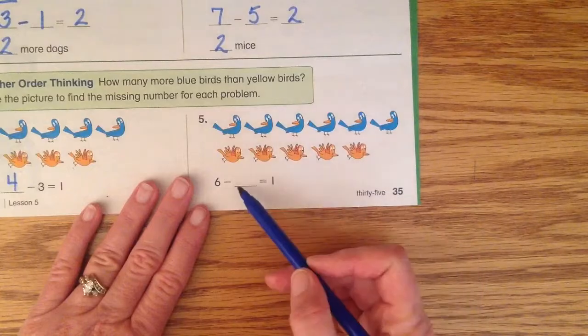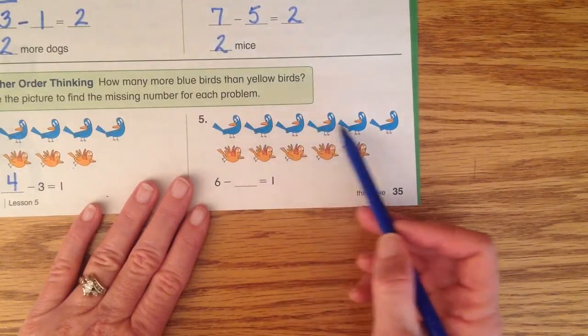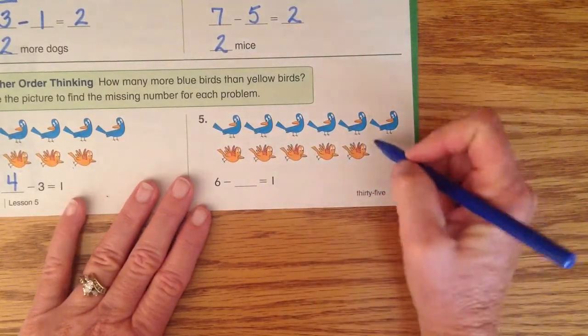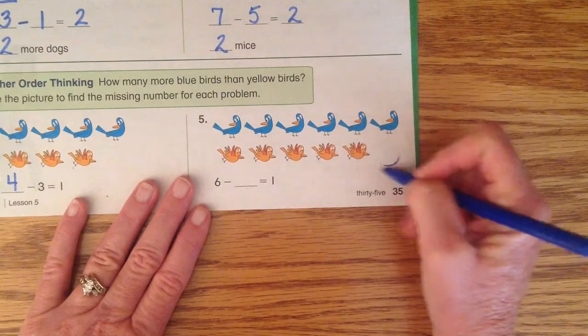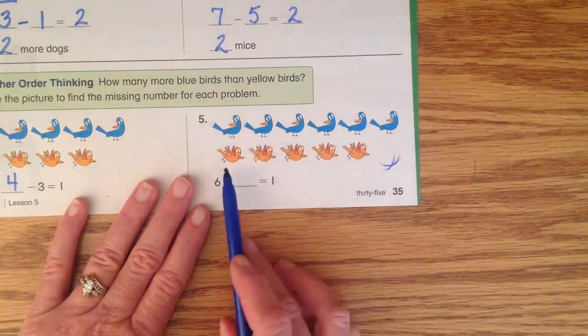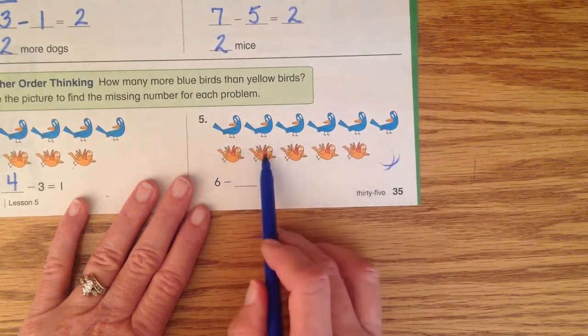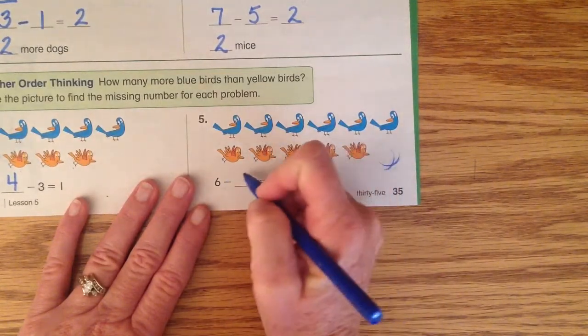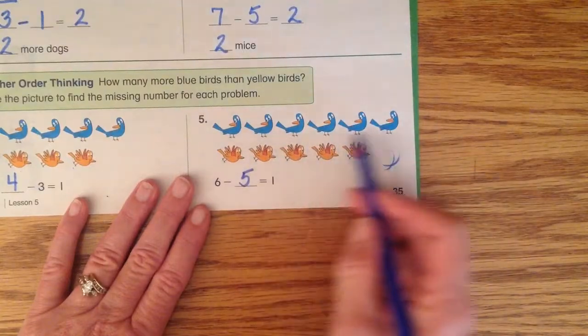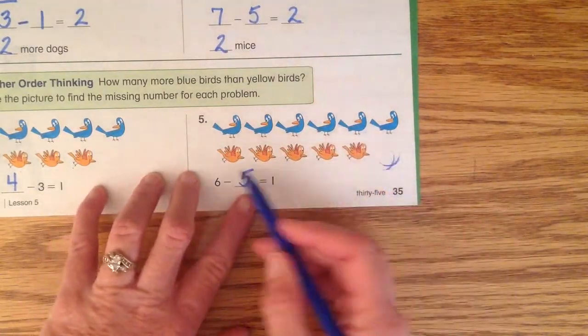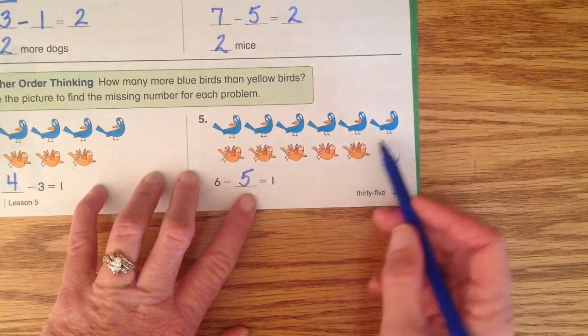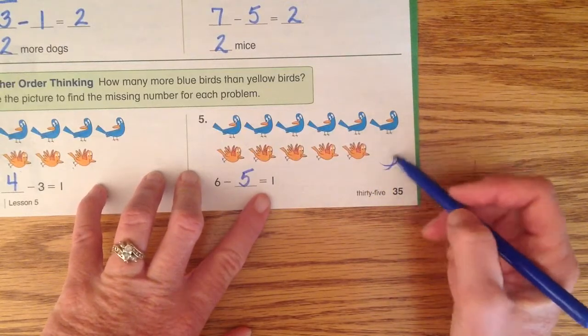Over here we have the 6 birds. 1, 2, 3, 4, 5, 6. And we have the 1, this extra right over here. We're missing how many of the yellow birds are there. So 1, 2, 3, 4, 5. So if there are 6 bluebirds and 5 yellow birds, how many more bluebirds are there?